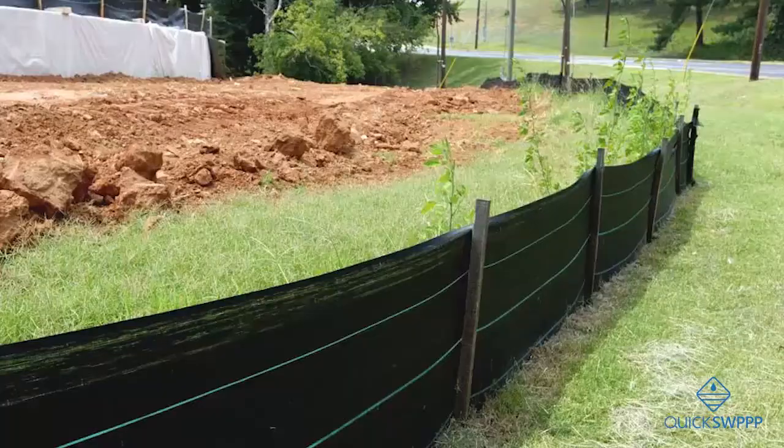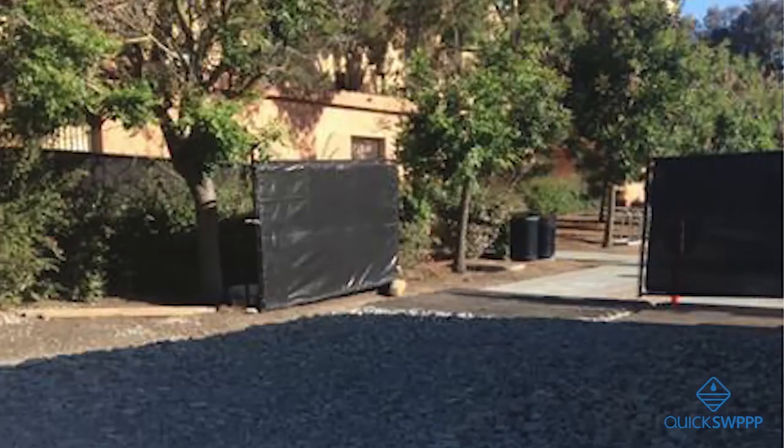Is it silt fence? Where is the construction entrance? Where is the staging area? There's a lot of things that initial stormwater control plan will show, and it'll help give you an idea when you actually do go on site what to look for.